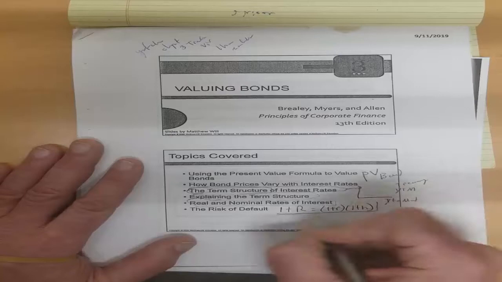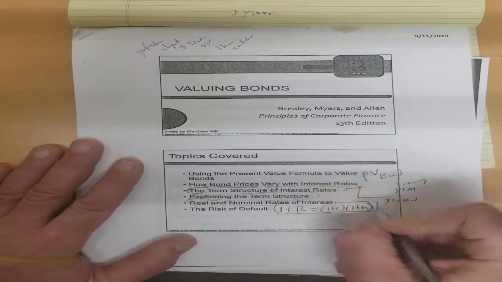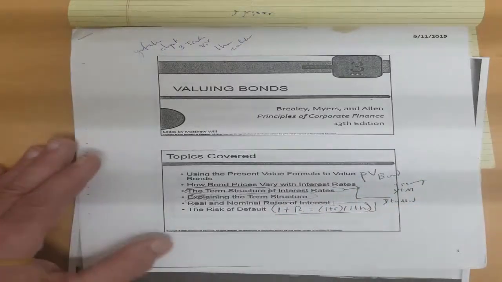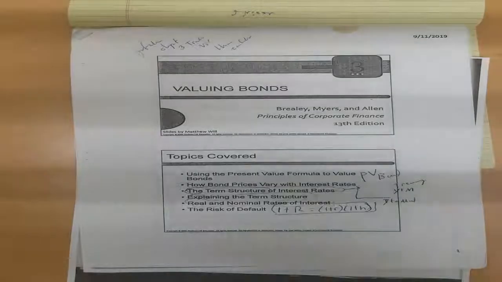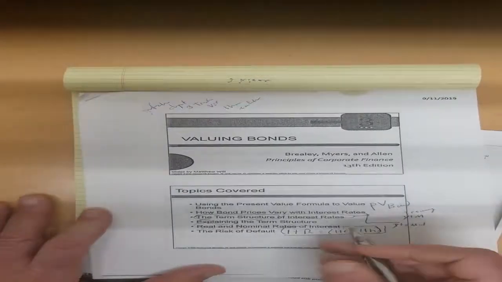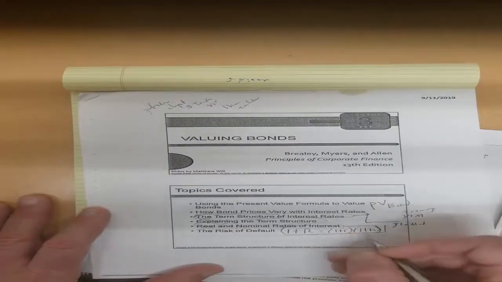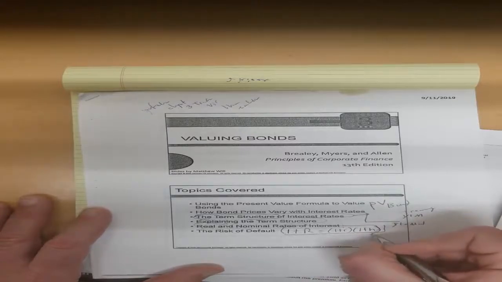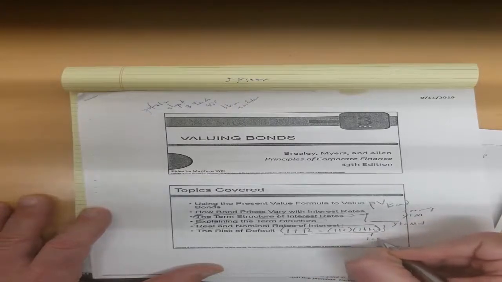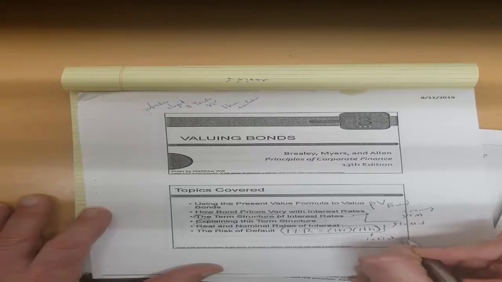And this talks about inflation, and the difference between real and nominal rates. And when you're looking at the nominal rate, in this case, this would be inflation. And I'm going to hold off, but we'll come back to that.